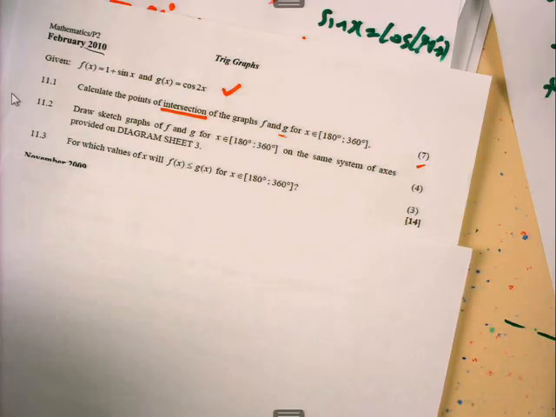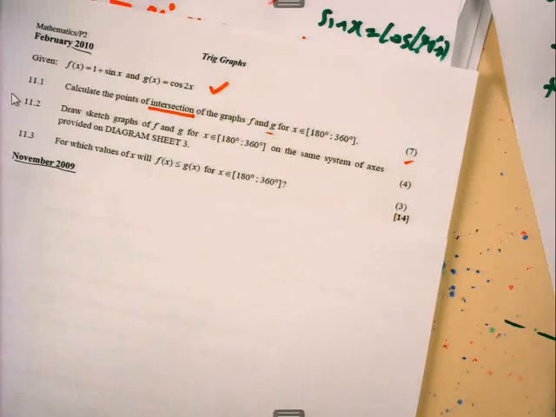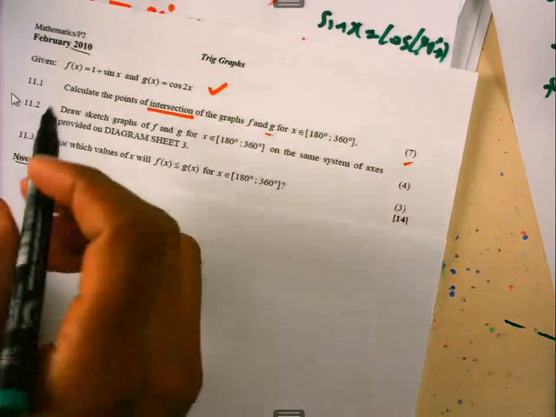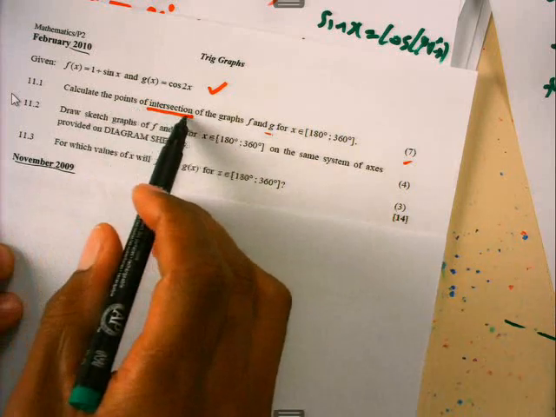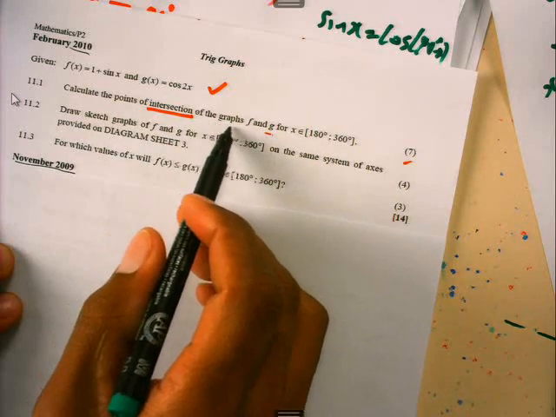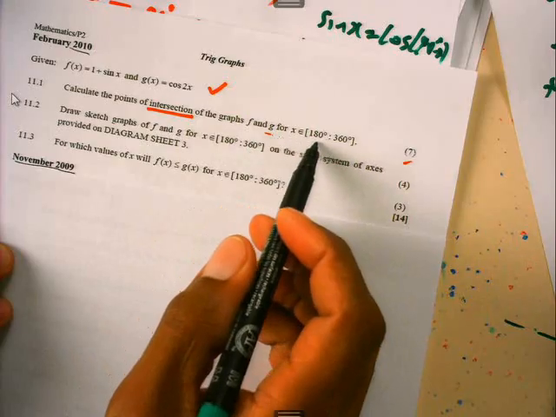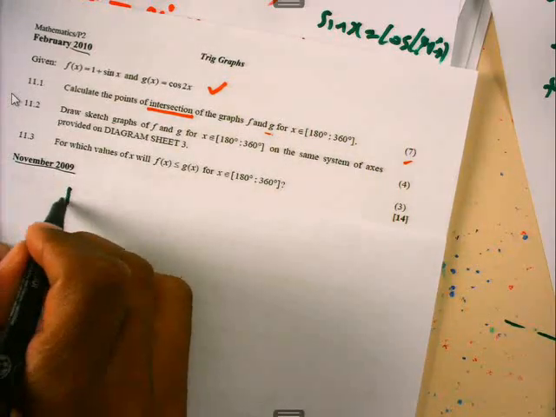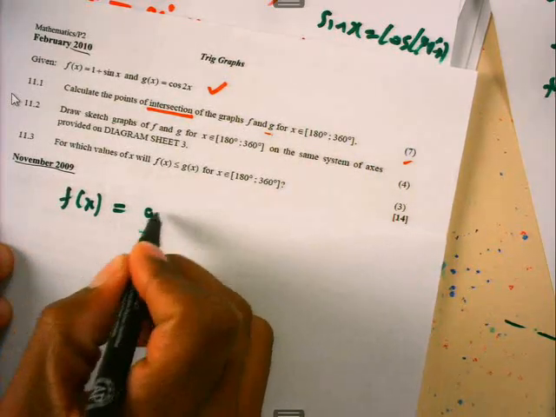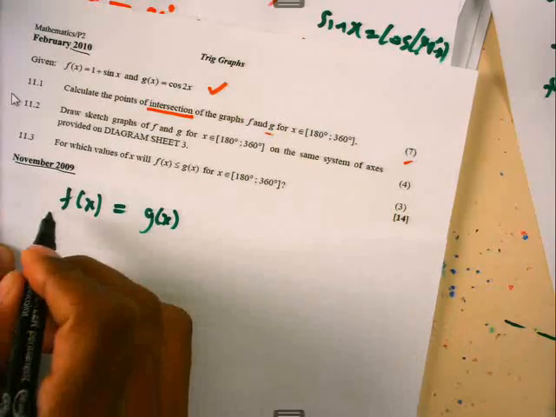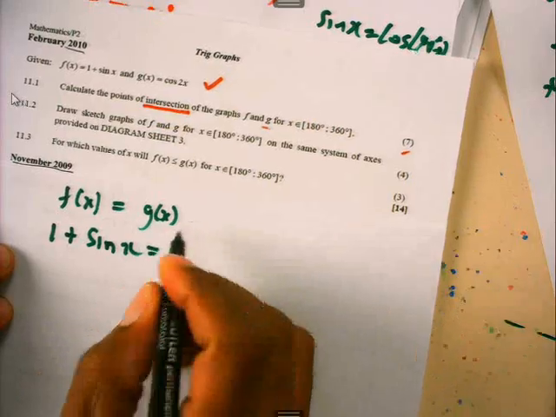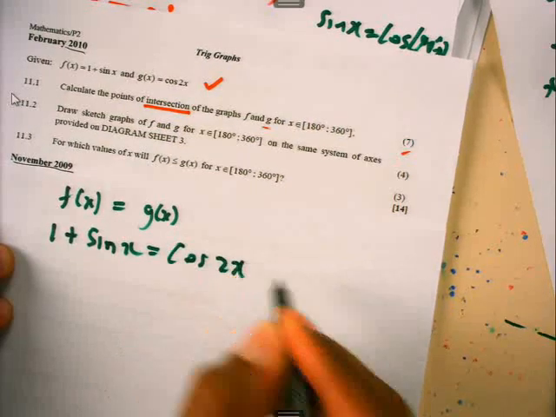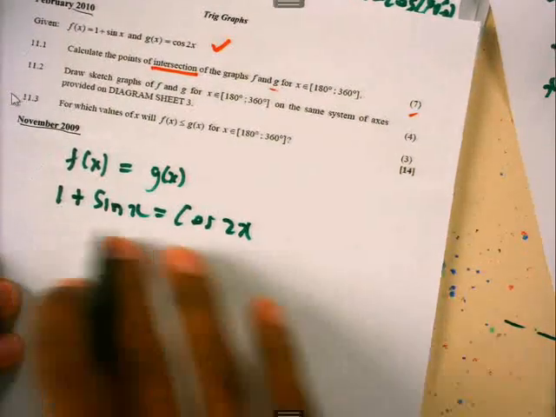Okay, thank you very much, boys and girls. Now, let us look at the first 4 steps. If the two graphs intersect each other, calculate the points of intersection of the graphs f and g within this interval. Of course, it means f of x is equal to g of x, right? Now, just substitute: 1 plus sine x is equal to cos 2x. Is that correct? Yes.